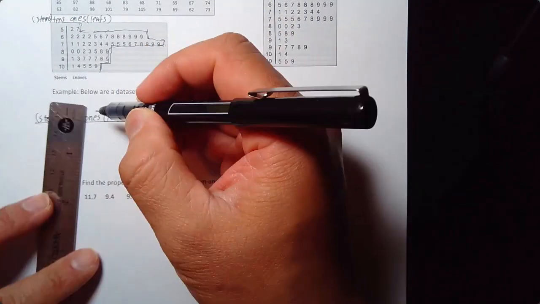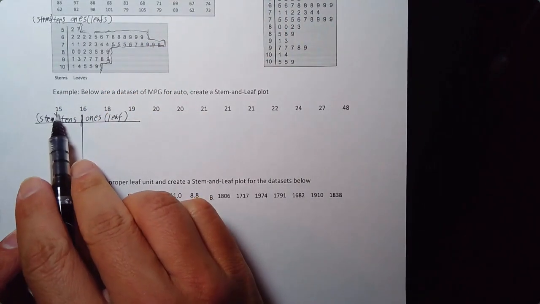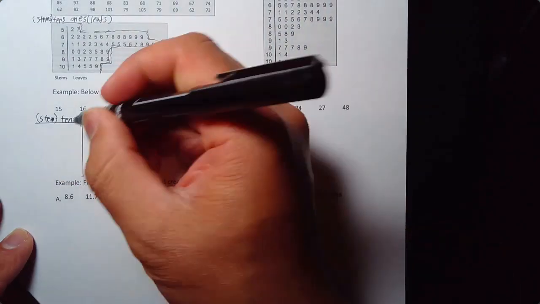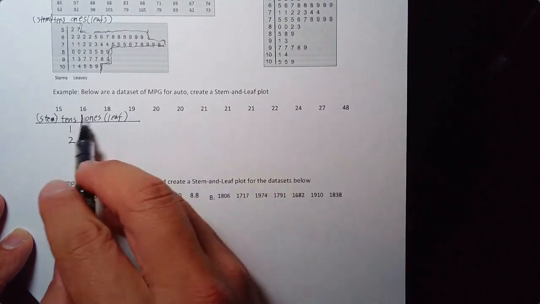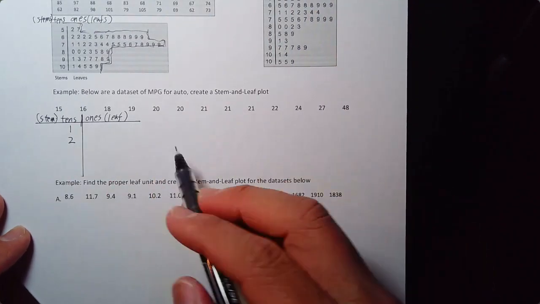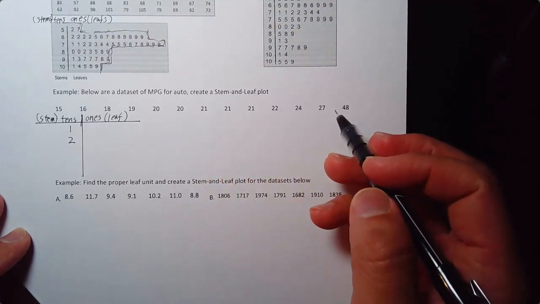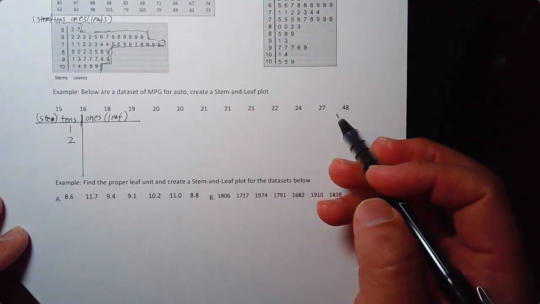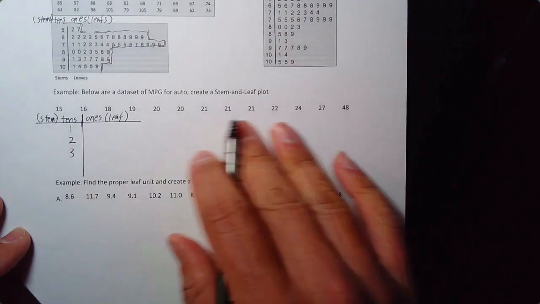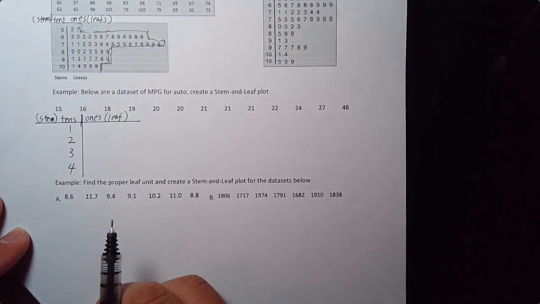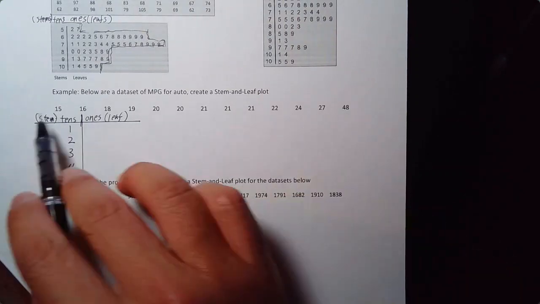So write down your stem first. My data set goes from tens all the way to 40s. So here are my stems: 1, 2. Now, here's the tricky part. I don't have any 30s here. However, a stem and leaf plot is supposed to illustrate the distribution. So the fact that you don't have 30s is an important piece of information, and you don't want to omit that. So we're going to go ahead and put a 3 there as well, and then a 4.